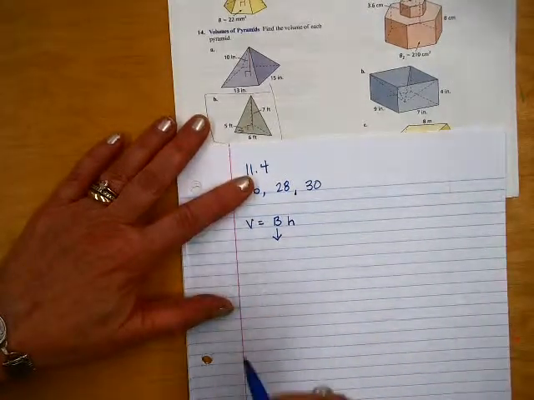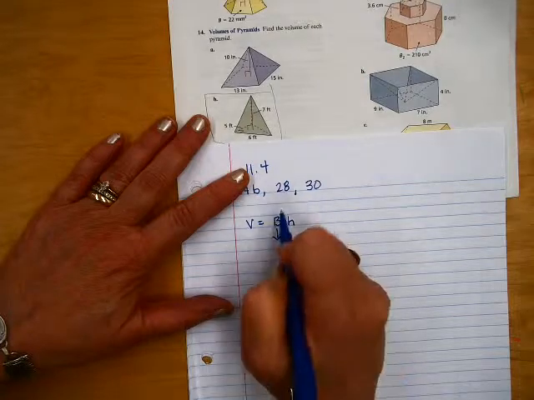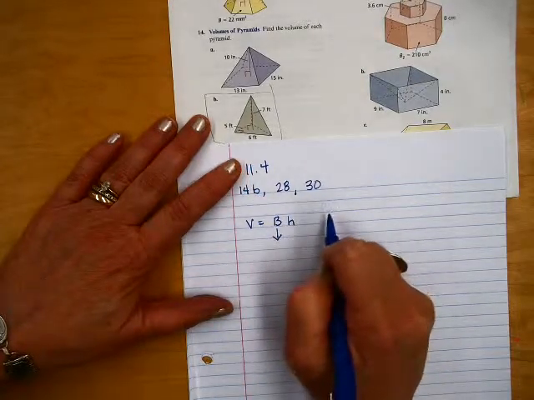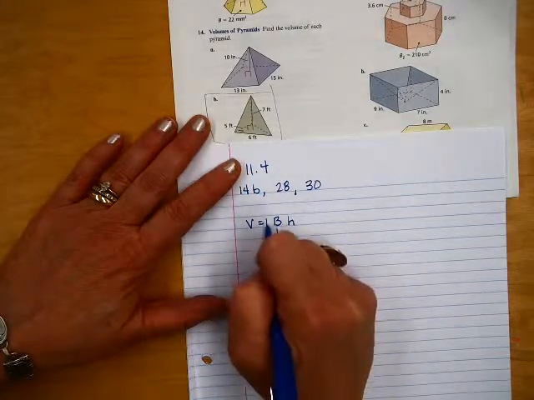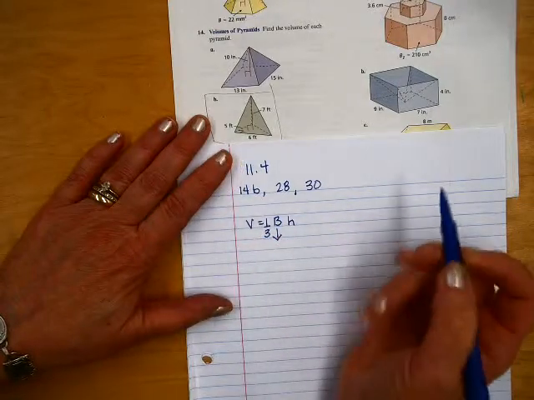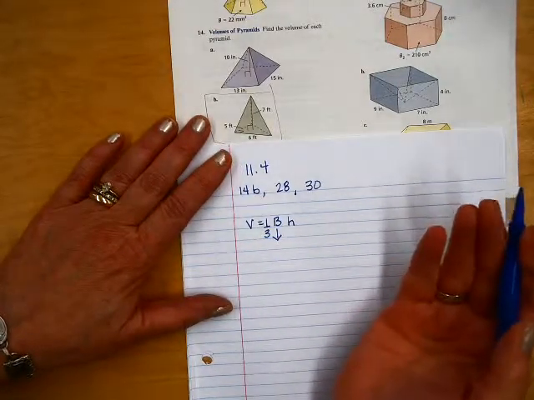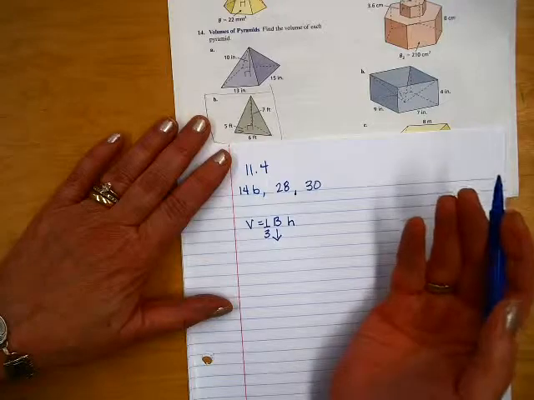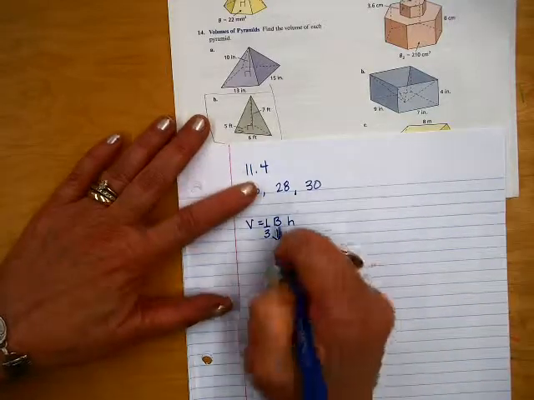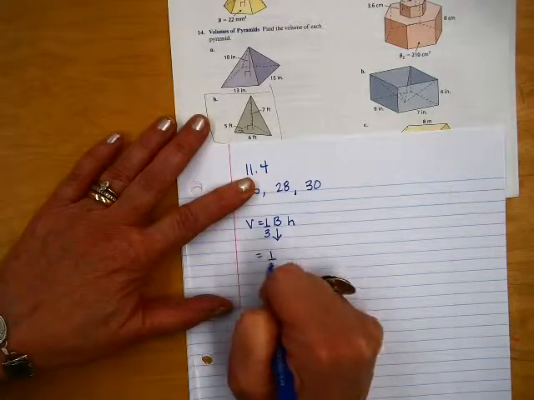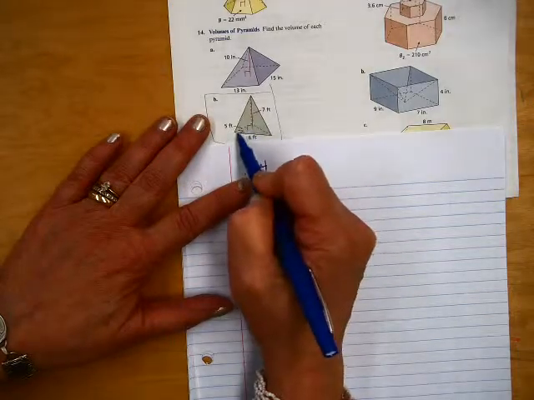So in this particular one, we also have to remember that it is a pyramid, and the volume will be 1/3 of that, because it's based on being 1/3 the area of the actual triangular prism. So we'll say that's 1/3, and the area of the base.